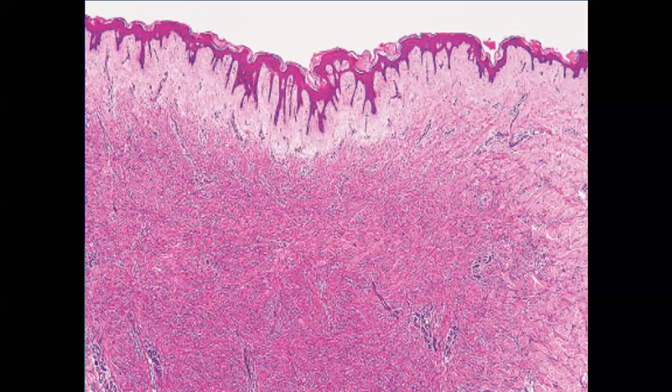Then the underlying dermis shows well-formed nests of fibroblasts or spindle-shaped fibroblasts and histiocytes. So this is a fibroblastic tumor.